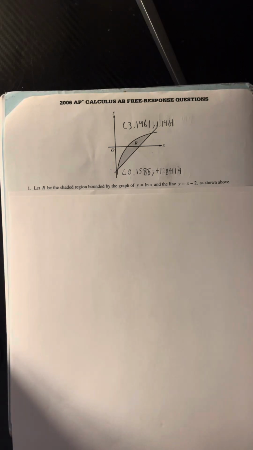Alright, so this is a redo of the FRQ video. This is area and volume. It's actually the first question of the FRQ notebook. So let's get into it.